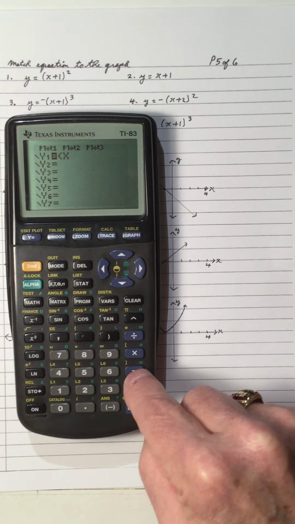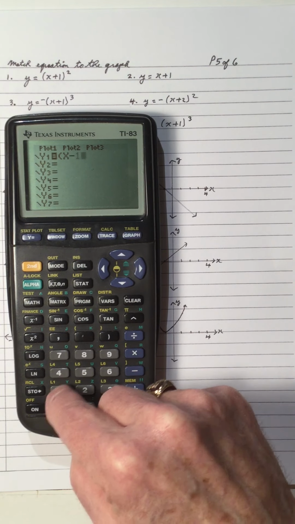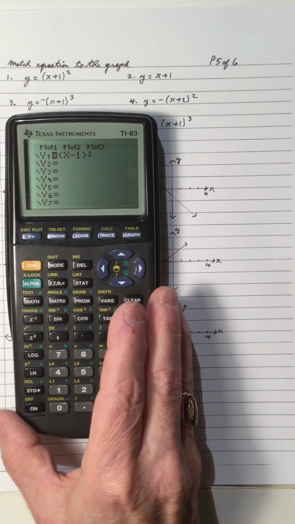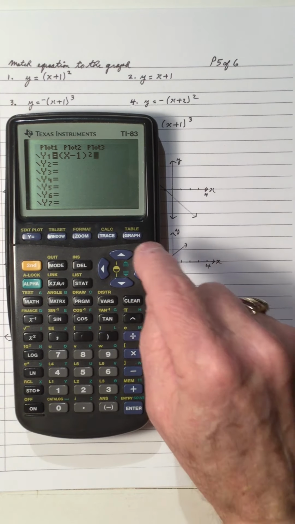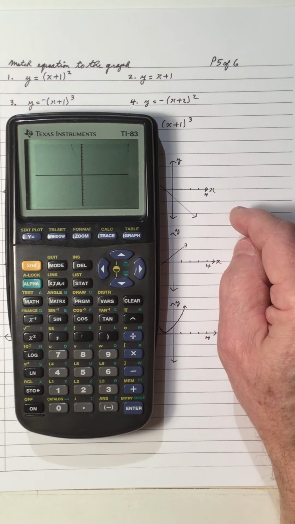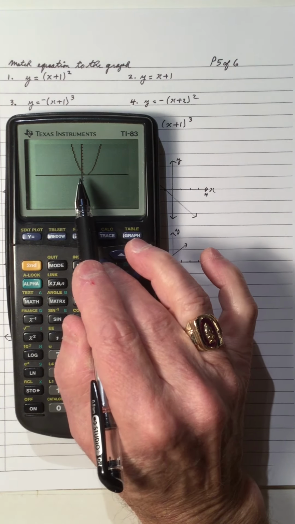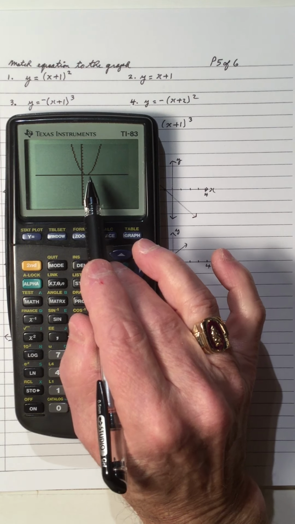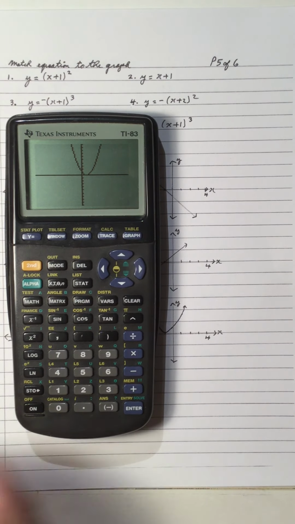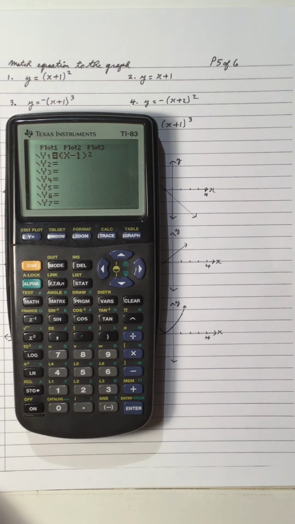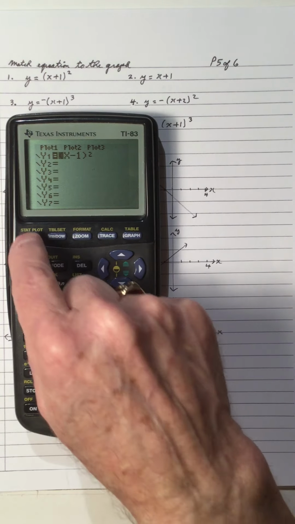I have to use a subtraction sign, so that's subtract 1. And I have to square it. So I'm going to do the graph on that one. And notice it's a parabola moved 2 units to the right, because the x-intercept is 2. Again, notice the power is 2, so it's a parabola. It loops upward.